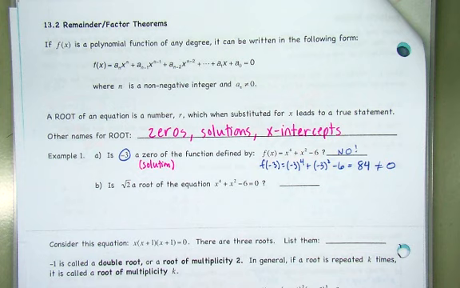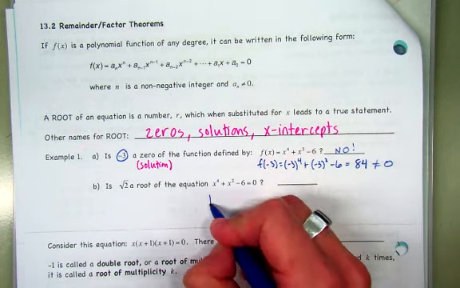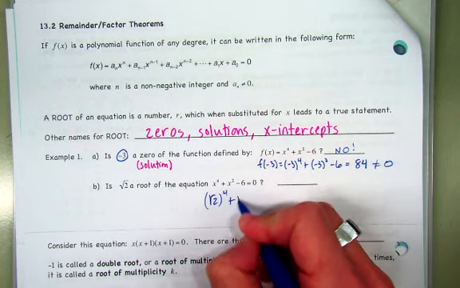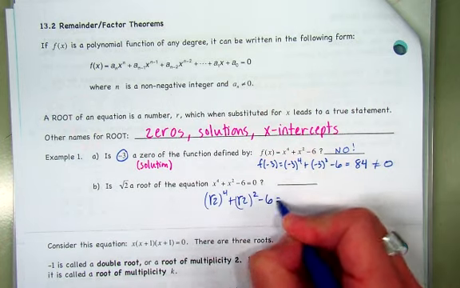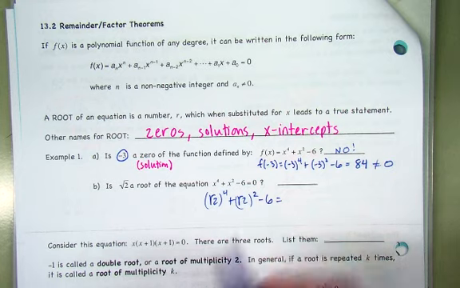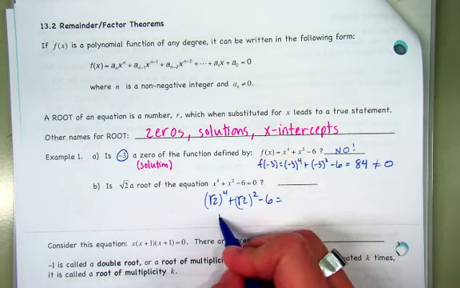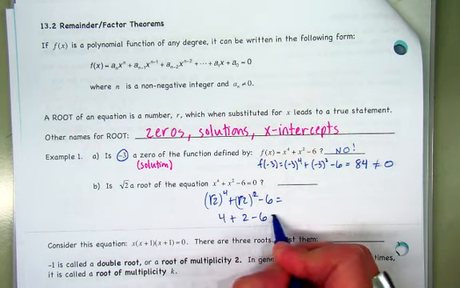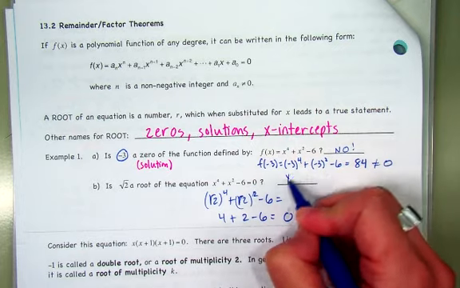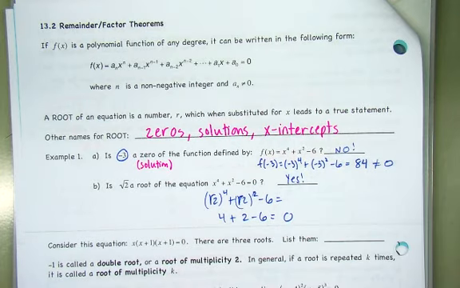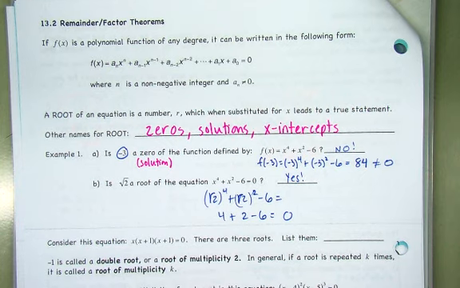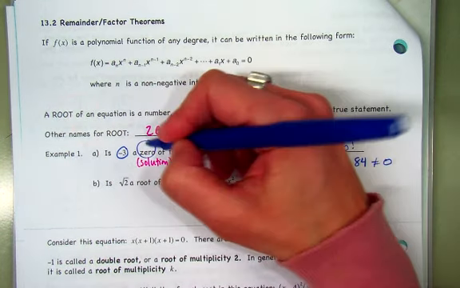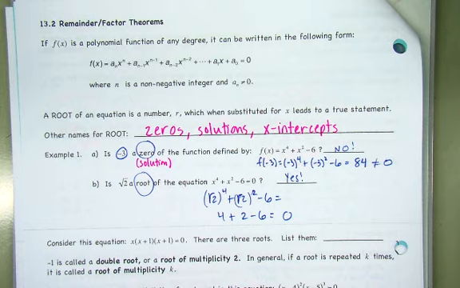Is square root of 2 a root of that equation? Does it work? Yeah, you have square root of 2 to the 4th plus square root of 2 squared minus 6. And so you'd have 4 plus 2 minus 6. So this would be 4 plus 2 minus 6. And since it does equal 0, we would say yes. Does that make sense? Okay, so you guys know how to do this. It's just, again, using this terminology: zeros, roots, solutions, x-intercepts, etc.